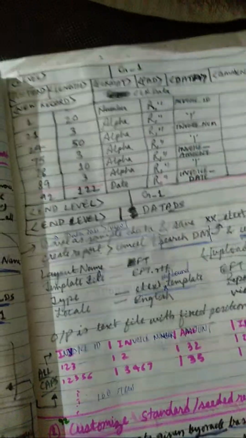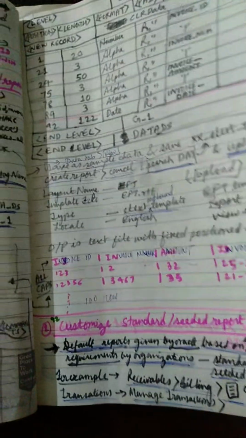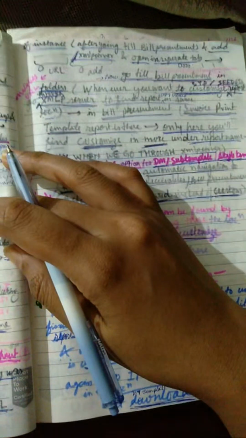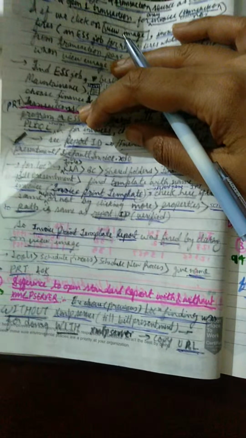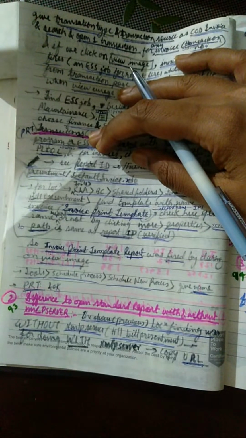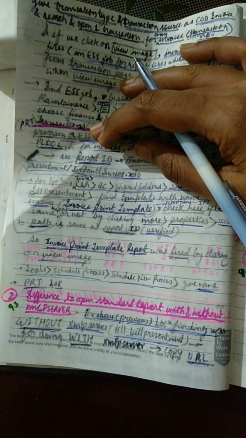We'll cover a few more topics like customizing the seeded or standard report, differentiating how to open the standard report with or without XMLP server. Then you have customizing the standard template in Fusion. Certain topics, like I think you have 3 topics. Yeah, we'll cover these things in the next live.